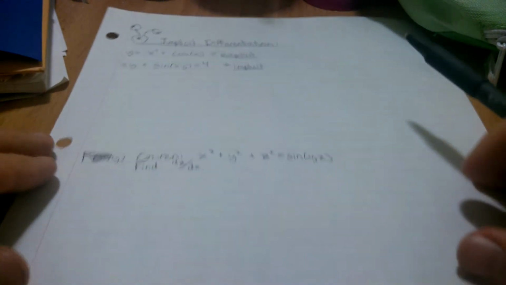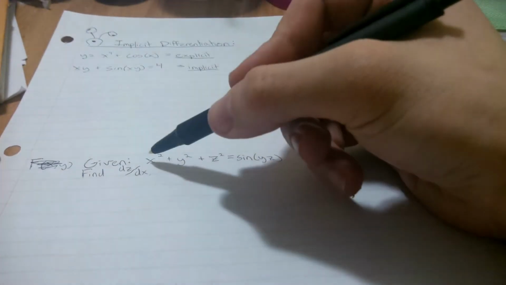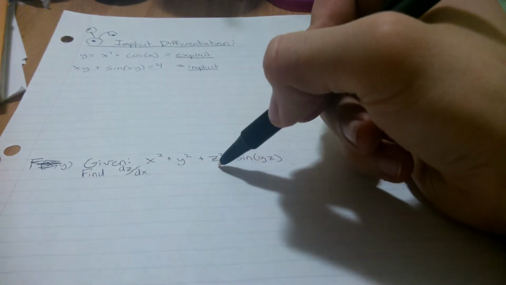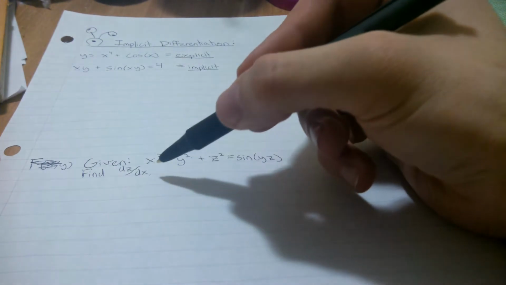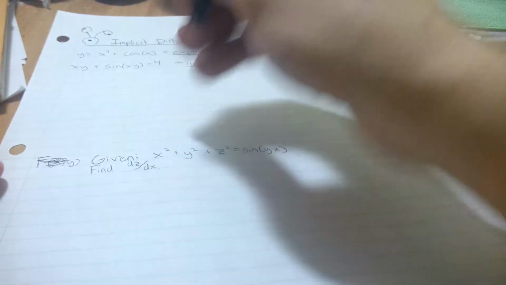So, scroll down here. I wrote down an example here. Given x squared plus y squared plus z squared equals sine of yz, find dz with respect to x. Alright, now this isn't that bad at all.